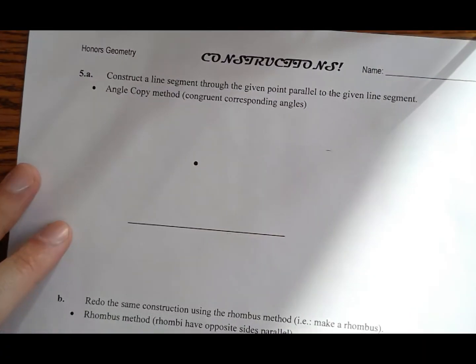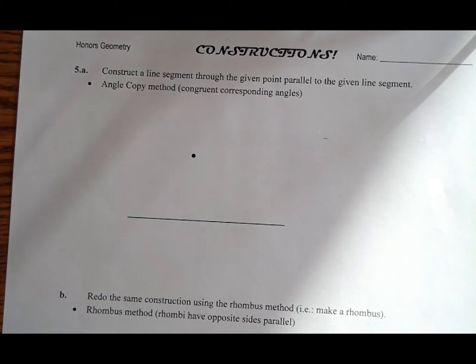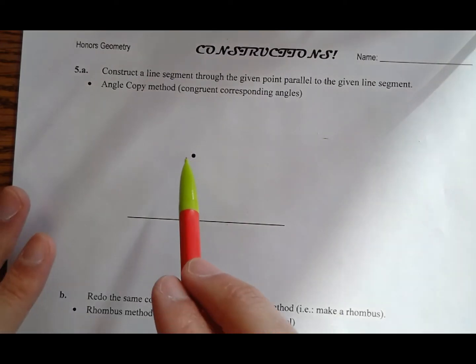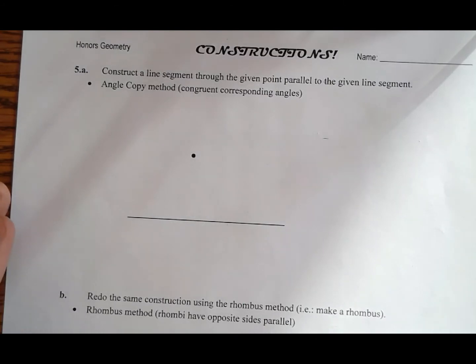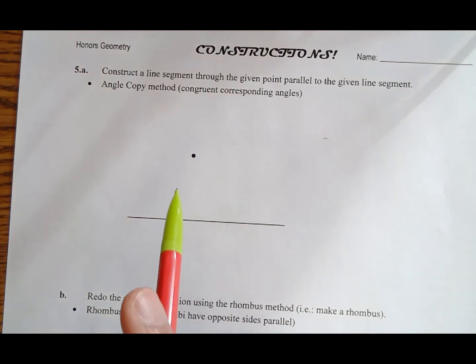Okay, I'm on to 5A. Construct a line segment. 5A and B are the same. Line segment through that point that's parallel to this line. I'm going to show you 2 good methods. There's more. I at least know of 1 more. I'm sure there's others, but I'm going to show you 2 methods. Both are good. You might like B a little more.